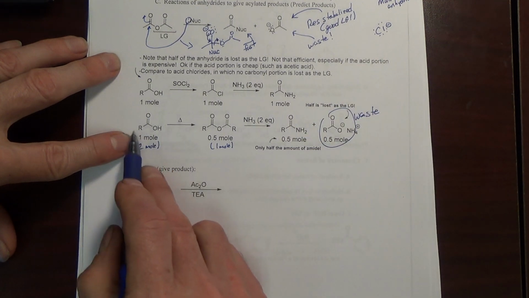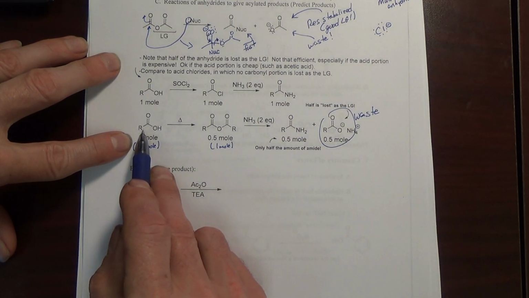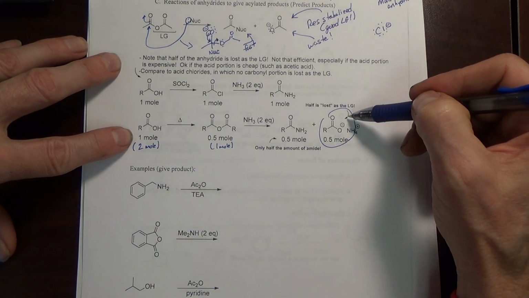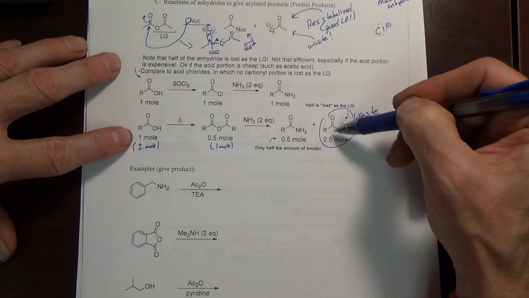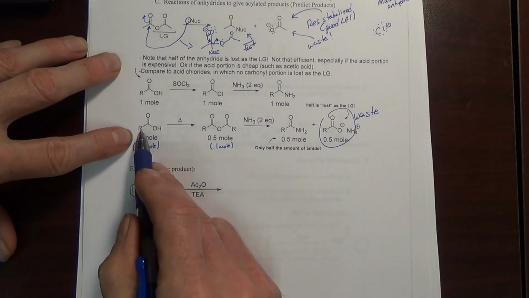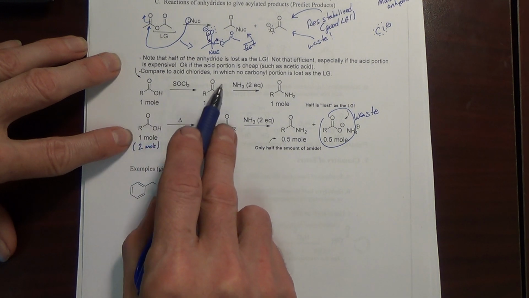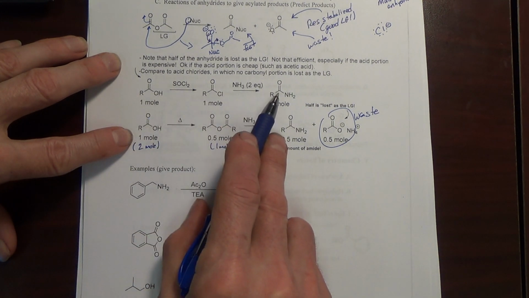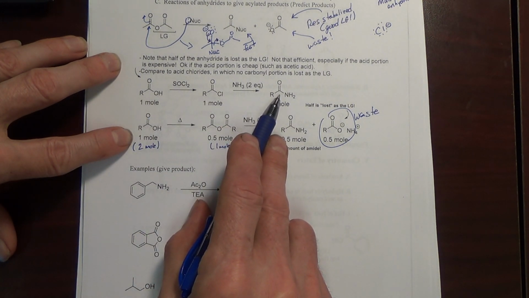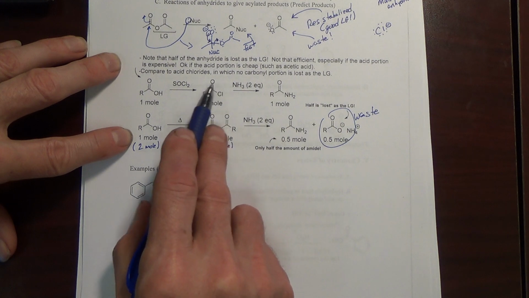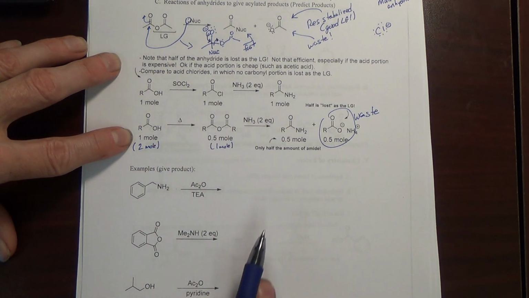Or maybe you bought this carboxylic acid, but maybe it was $100 a gram. You'd be putting a lot of money into the waste container, or you'd have to spend a lot of time recycling this. Okay, back to the carboxylic acid. The route going via the acid chloride, you have much better atom economy. And that's one of the main reasons that acid chlorides are preferred. They're also more reactive, all right?